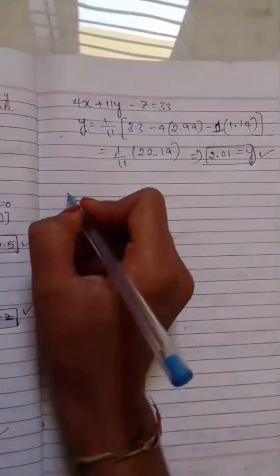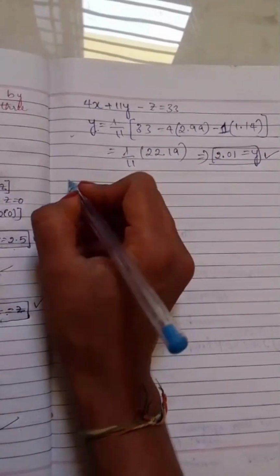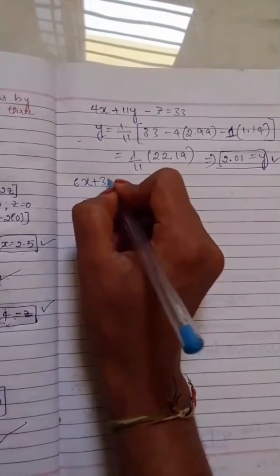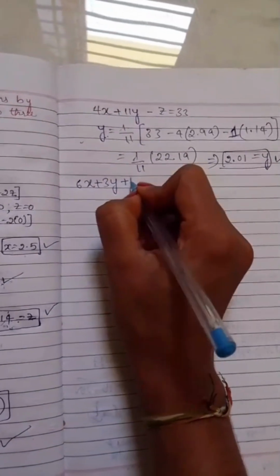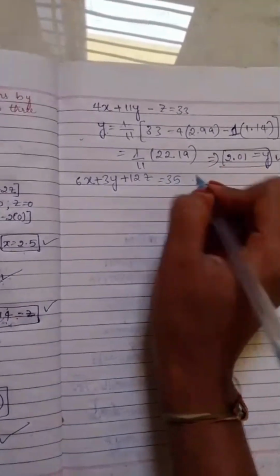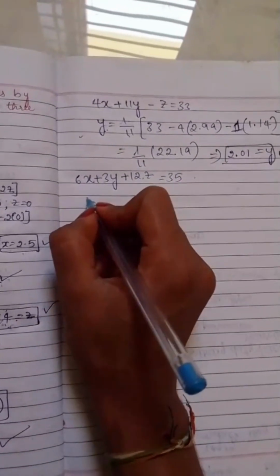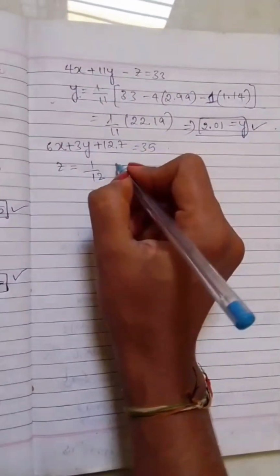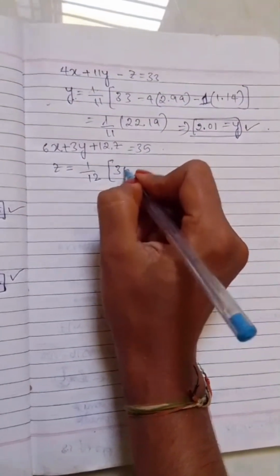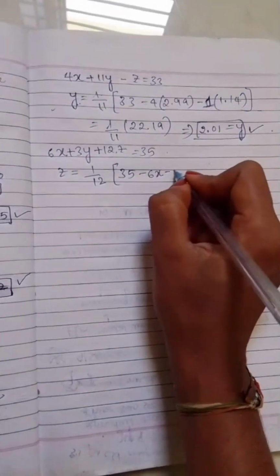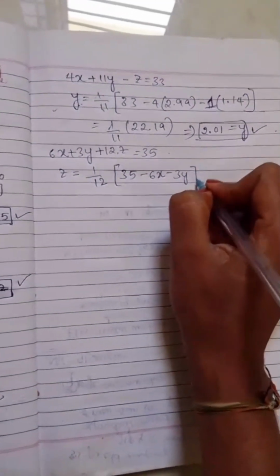Then calculate the z. Take equation number 3, that is 6x plus 3y plus 12z is equal to 35. Take the z this side, then z is equal to 1 by 12, 35 minus 6x minus 3y.